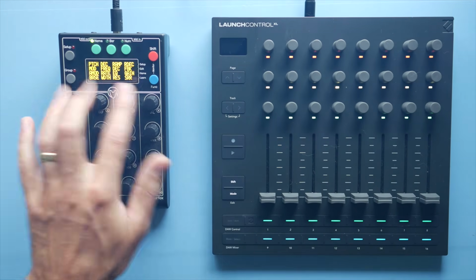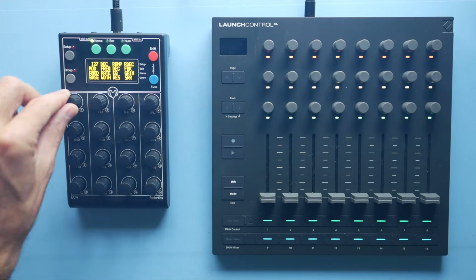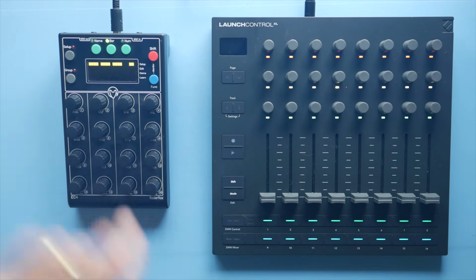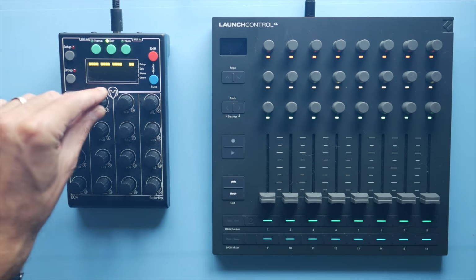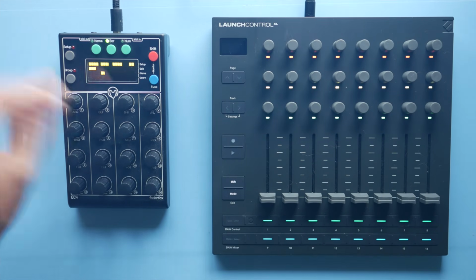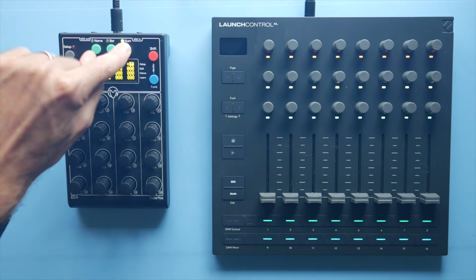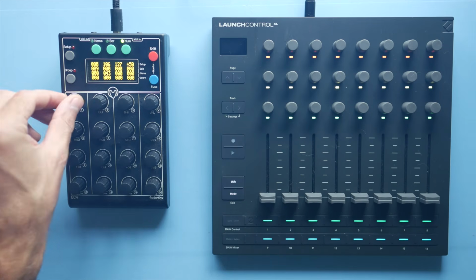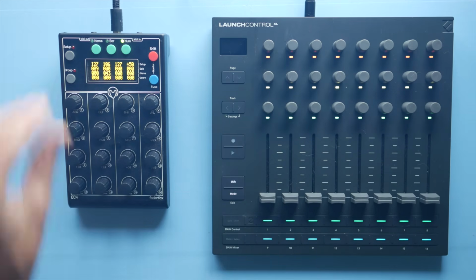Right now it's showing the name of the parameter that I'm editing as default, but if I press up here and press bar, now it shows me all the values of each of the knobs in a little segmented bar display. And if you press number, you see the value immediately without being shown what parameter it is.